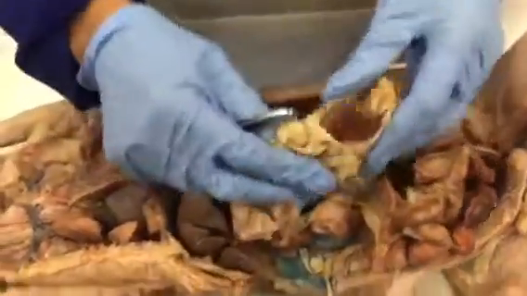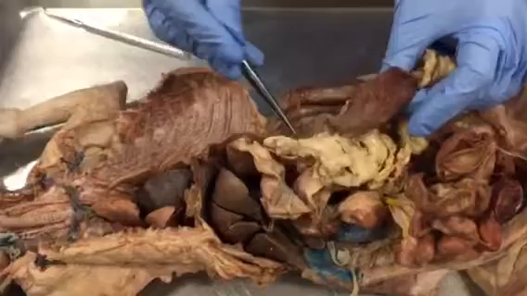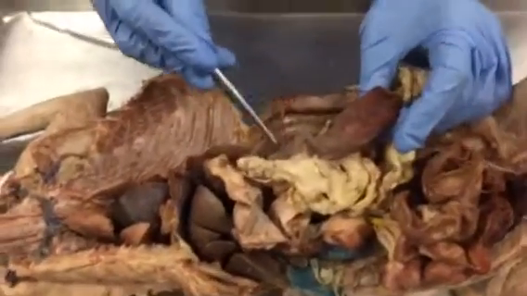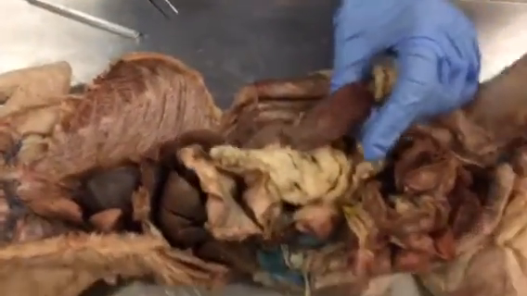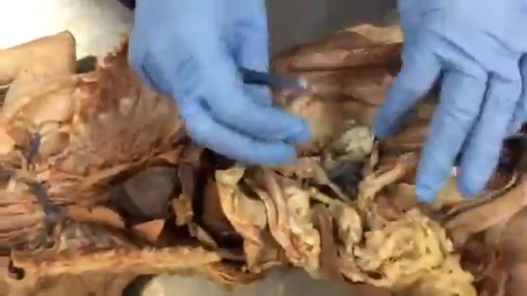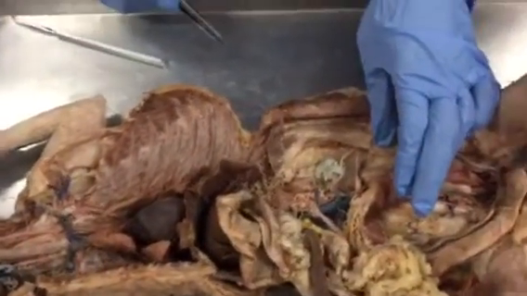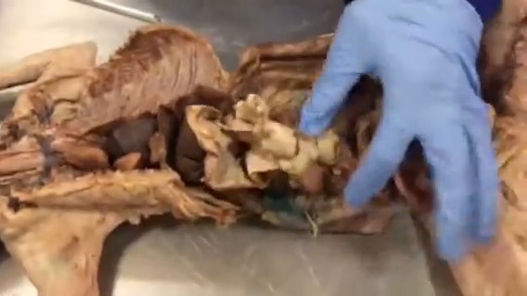Spleen. So see here, this one here is the spleen, this one. Kidneys. So there are two kidneys. One kidney is here, and another kidney is here. Here is another kidney. Then a ureter.